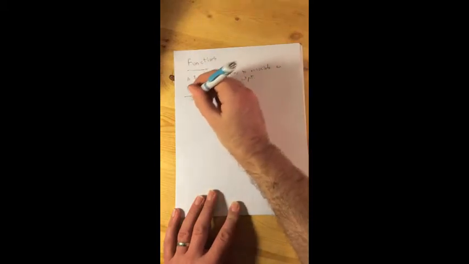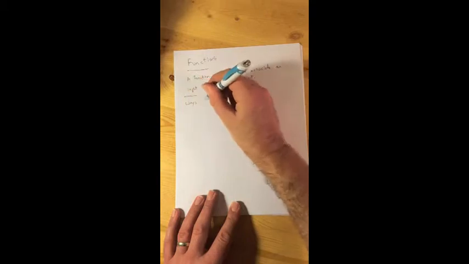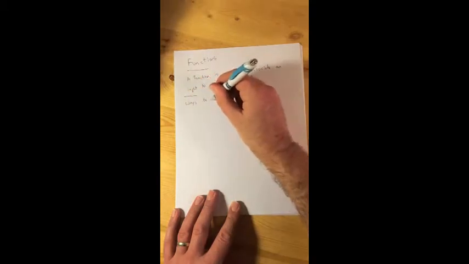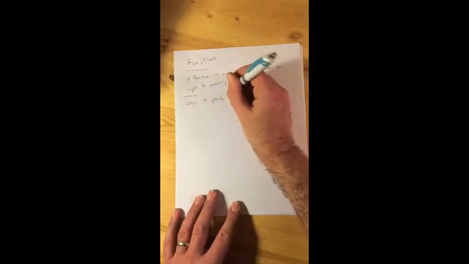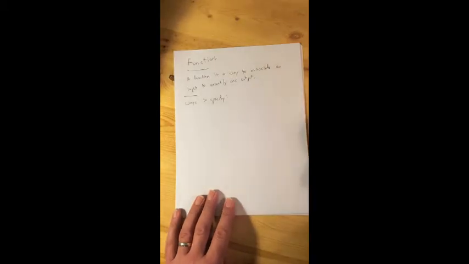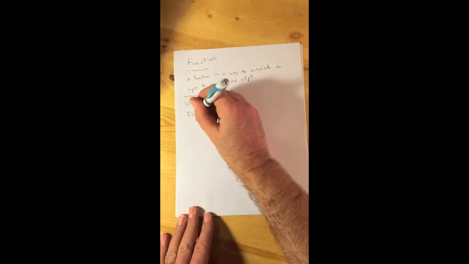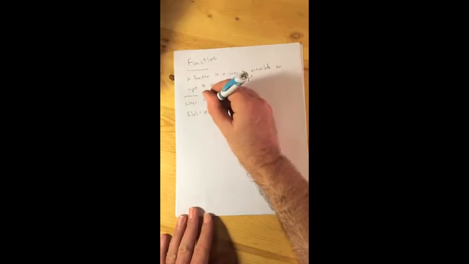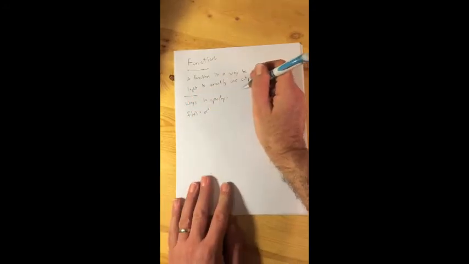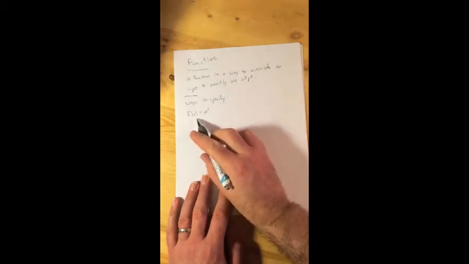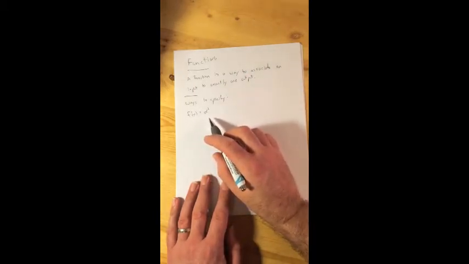Alright, so there are a number of ways we can specify what a function is. Some of these you've seen before. Probably the most familiar kind is a formula. Like if I write down f of x equals x squared, what does that tell you? It tells you if I put in a number x, it's going to spit out a number which is the square of that number, right?